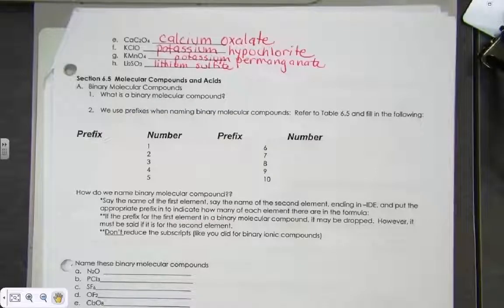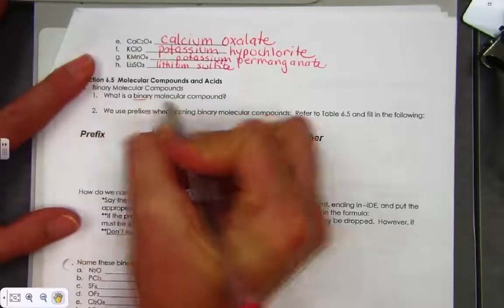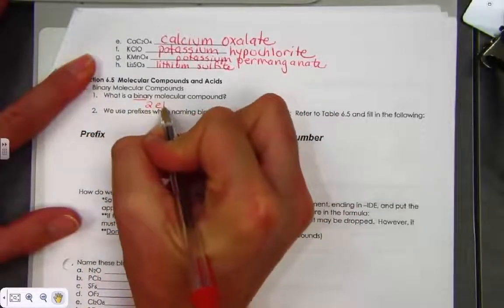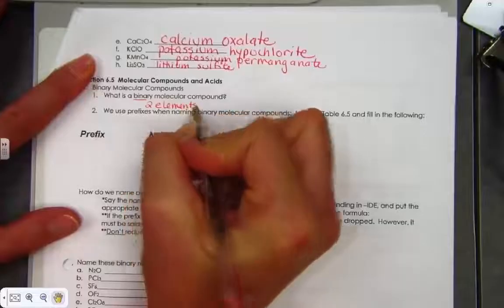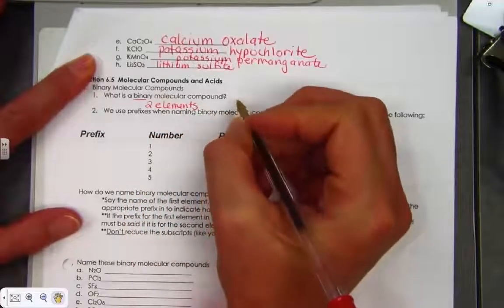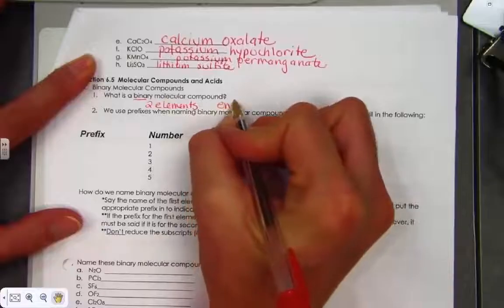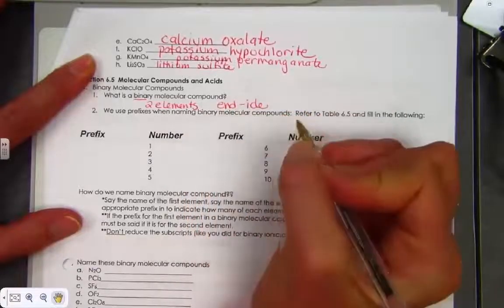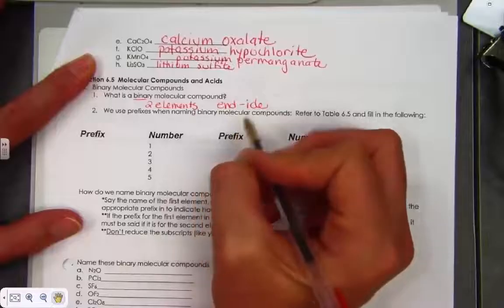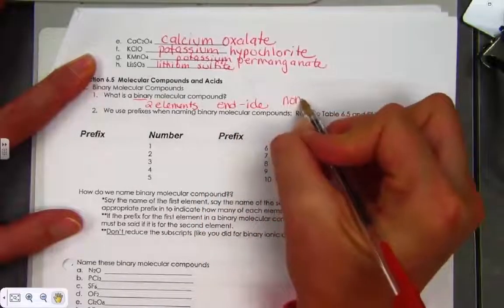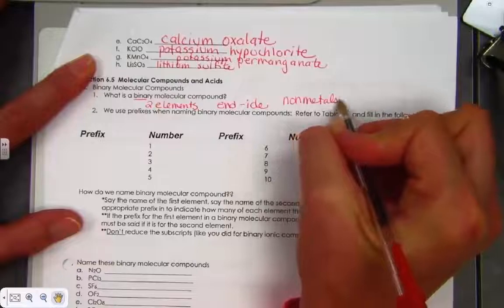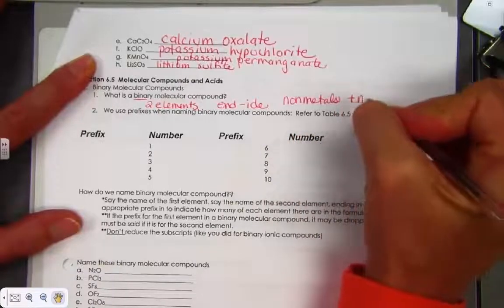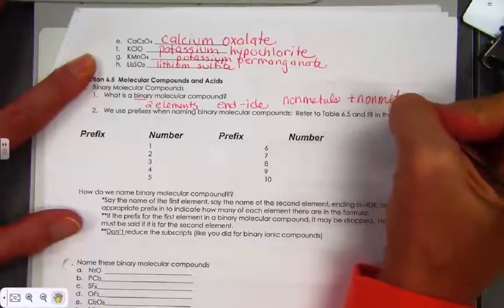Molecular compounds, followed by acids, a chemical family. Let's begin by talking about binary molecular compounds. While I'm familiar with this term binary, binary clearly means that there are two elements in a compound. And I know every time a binary compound is written, it will end with the ending IDE. What makes it a molecular compound is that we have groups of nonmetals sharing electrons, creating a molecular compound.